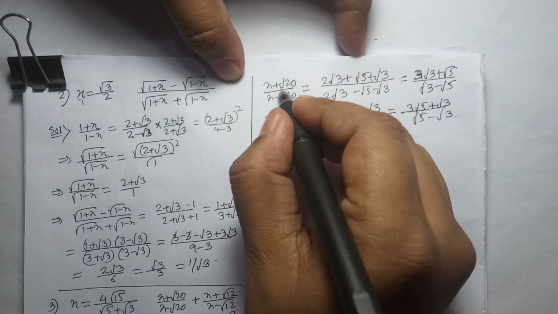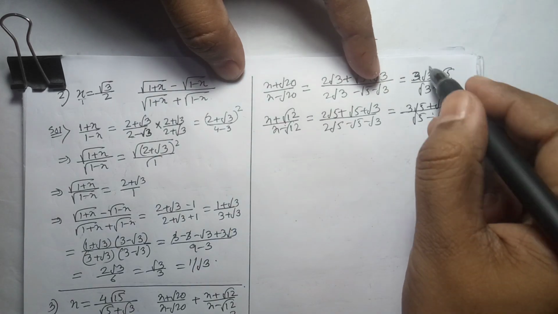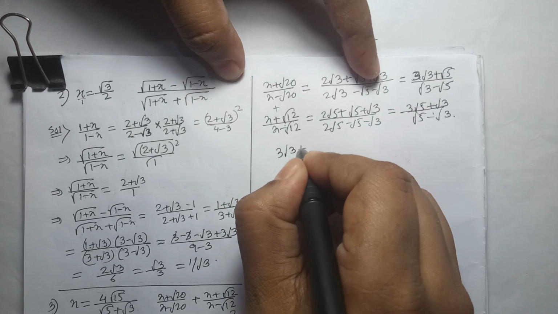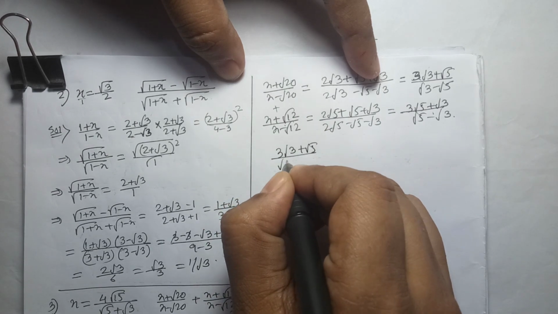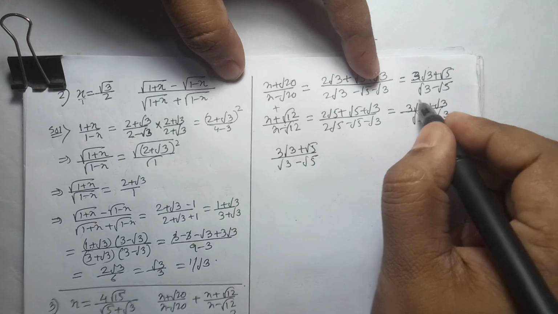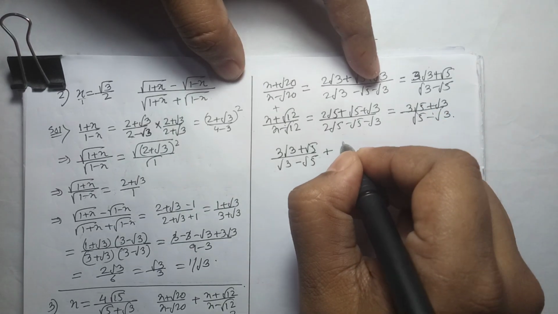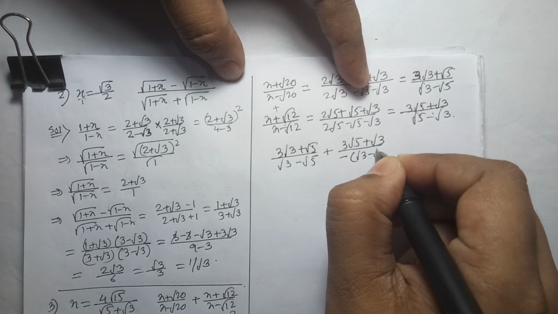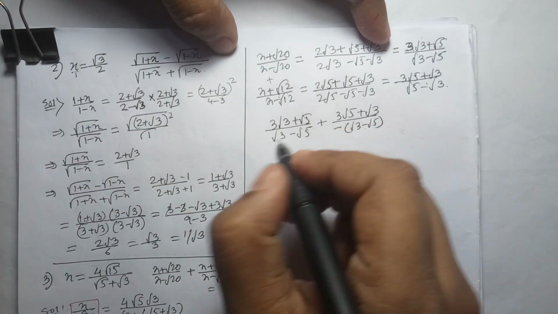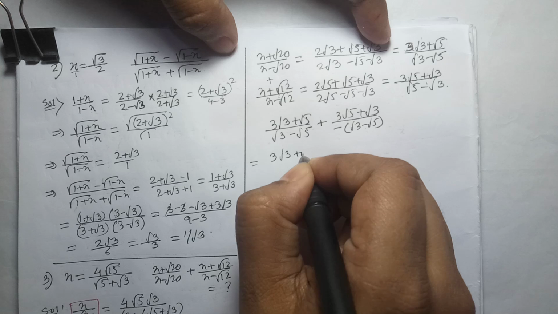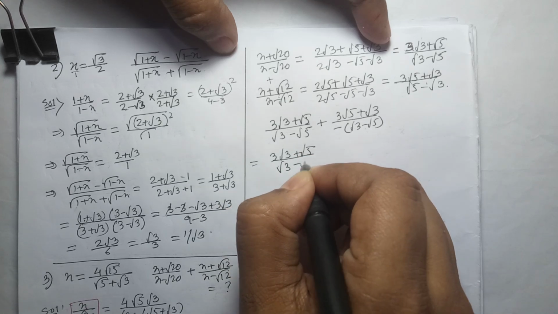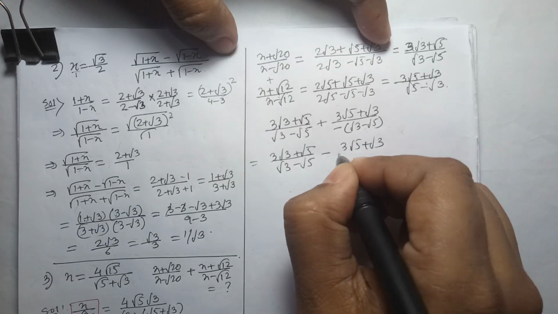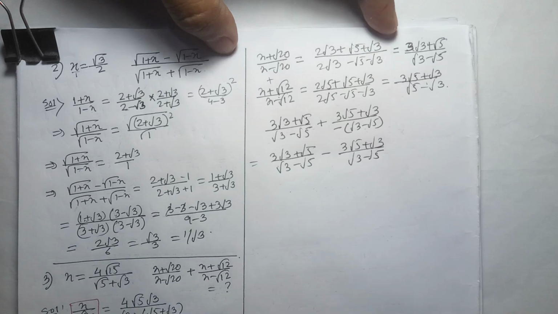Correct? Now I add these two, effectively means I am adding these two. So this plus this will give me 3 root 3 plus root 5 by root 3 minus root 5, and here it is plus 3 root 5 plus root 3 by minus root 3 minus root 5. So plus into minus will become minus, by root 3 minus root 5.